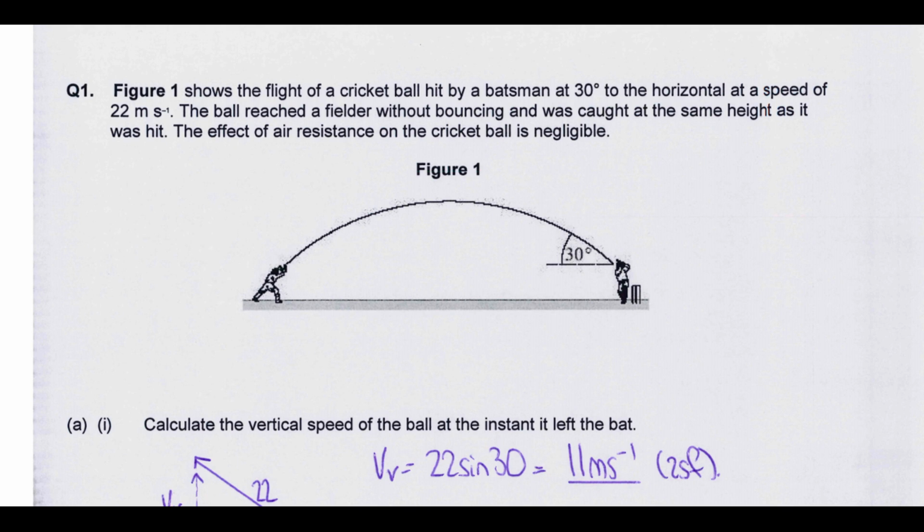Alright, so in this video I'm going to take a look at the first section of our Year 12 mock exam on mechanics. I'm going to start off with a projectile motion question. We've got a scenario of cricket, so we've got a ball hit at 30 degrees to the horizontal, which we can see over here on the right hand side of the setup over here. So that's where the batter is.